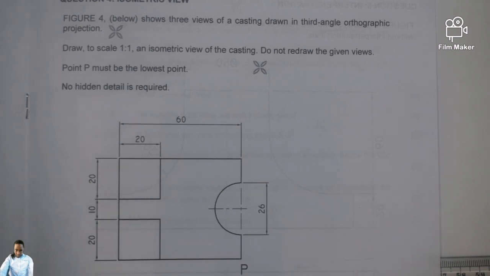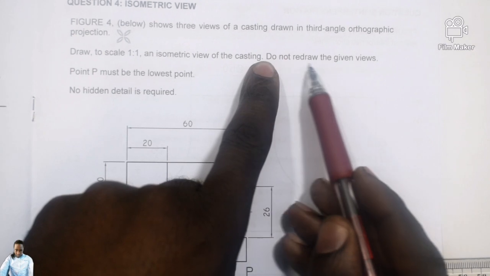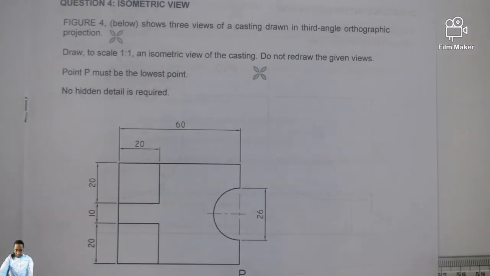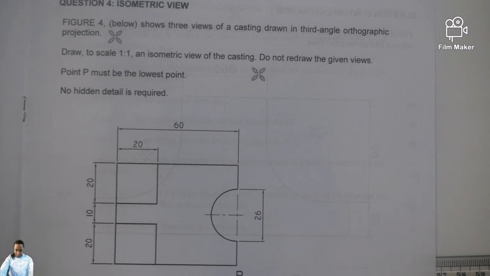To grade 11. So that is why they emphasize for you, do not redraw the given views. Point P must be the lowest point, which means below point P you are not expected to get any point there. Hidden details are not required. You are not necessary to show the hidden details.